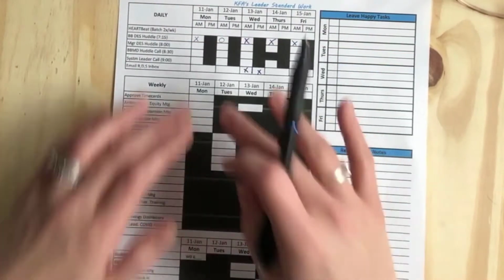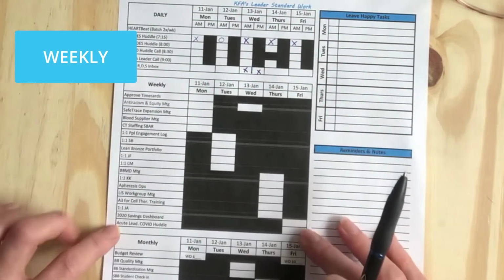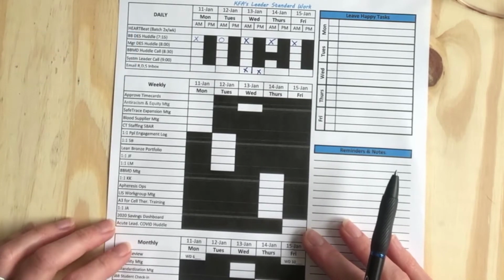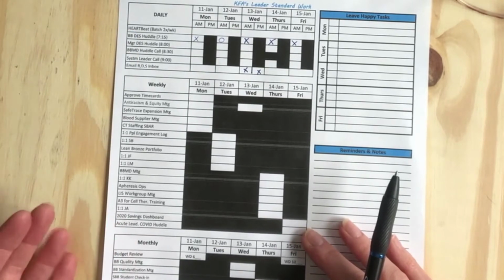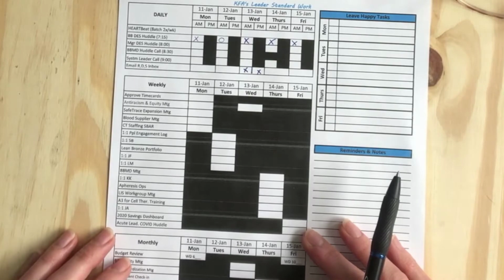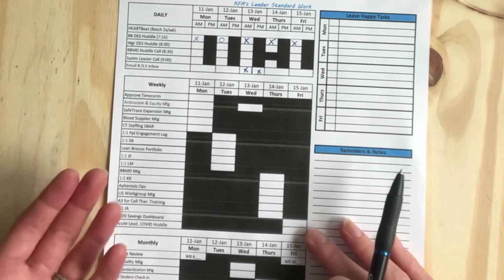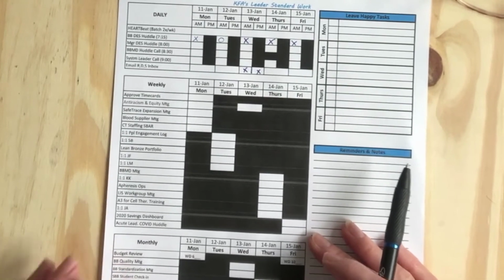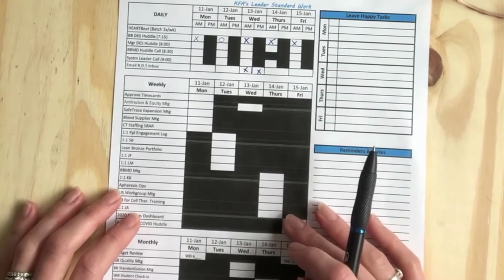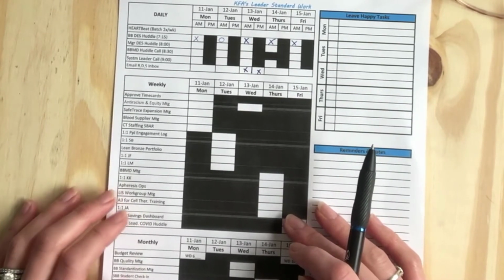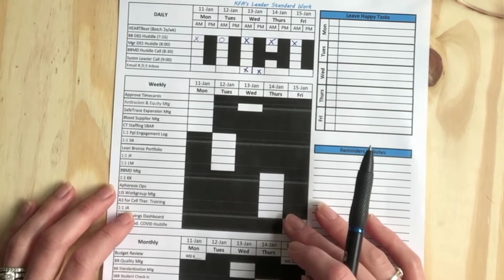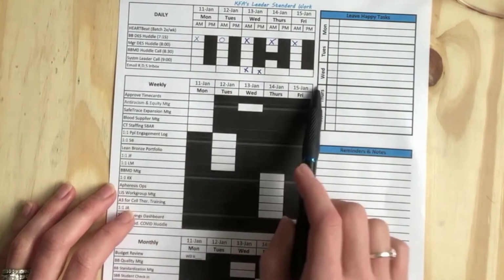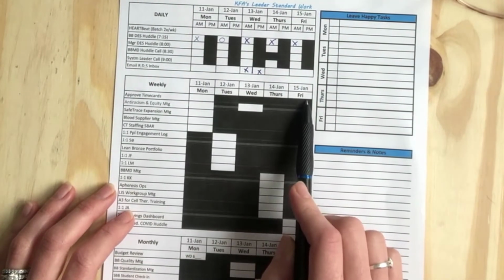All right, so the next section we want to talk about is the weekly section. So these are weekly recurring meetings and things that come up, for me at least, every other week, or it's me meeting with myself during the week, making time for myself. So I'll show you what that looks like. So for example, I still have the same dates, Monday, Tuesday, Wednesday, Thursday, Friday.